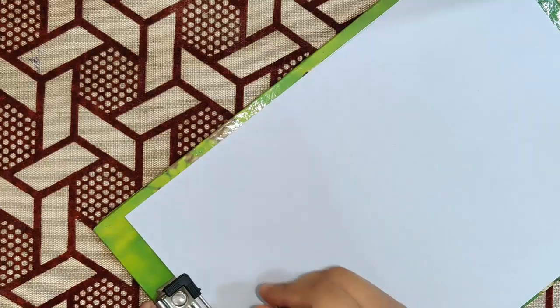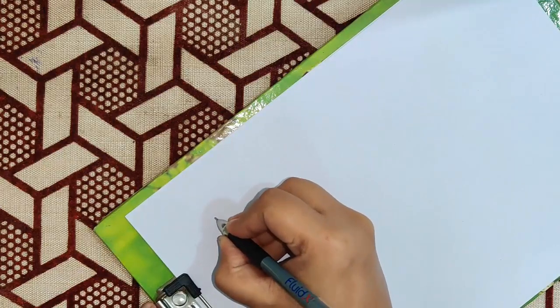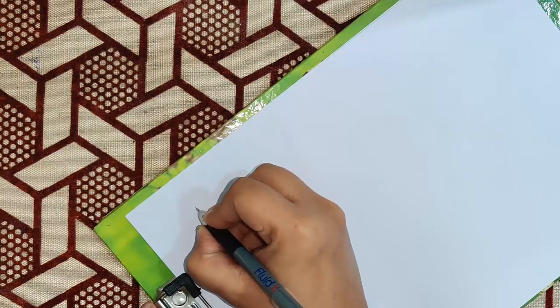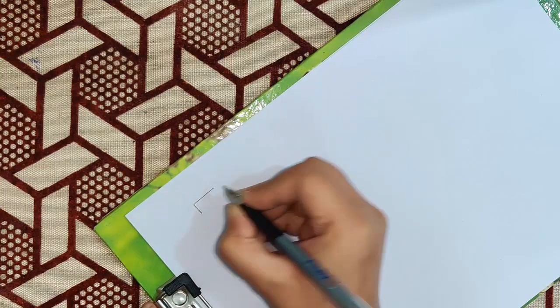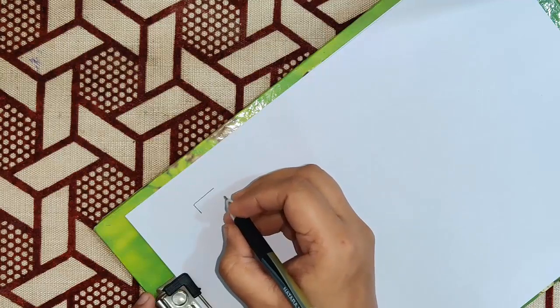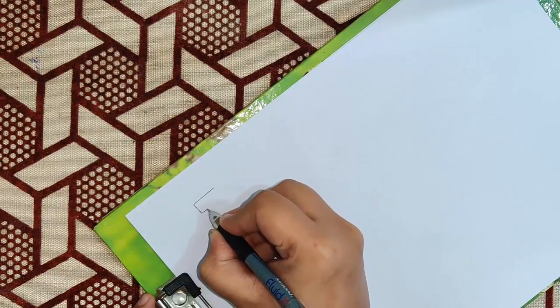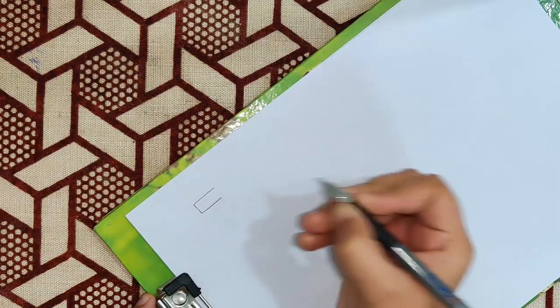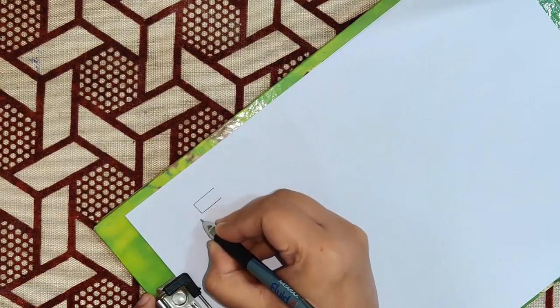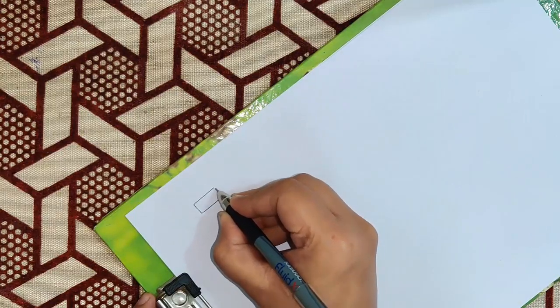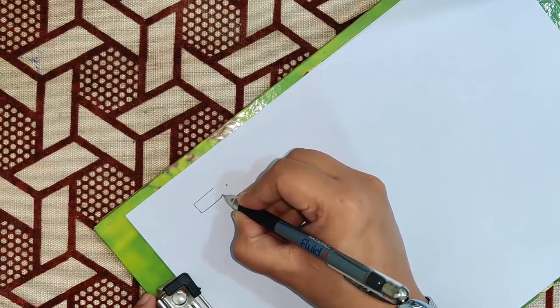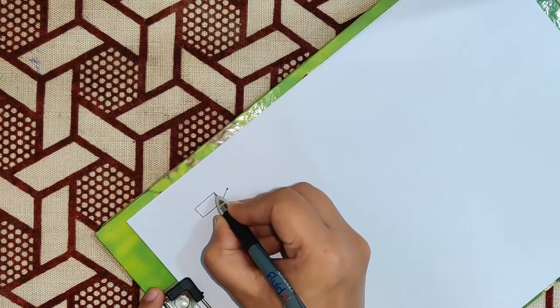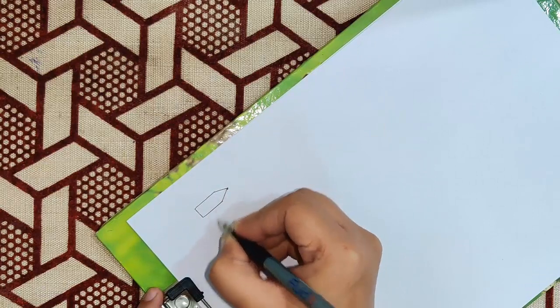Let us now start with our first banner design. For this, I'm going to make 3 out of 4 lines of a rectangle. Now, marking a point away from this at the center of the fourth side and then joining the 2 sides to that point.